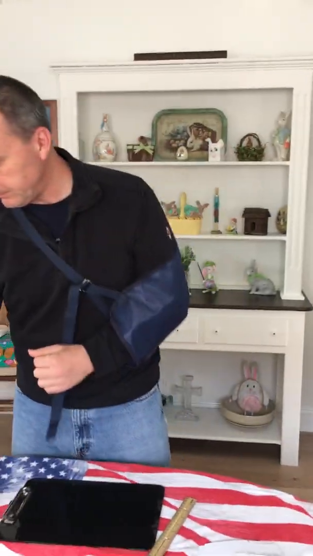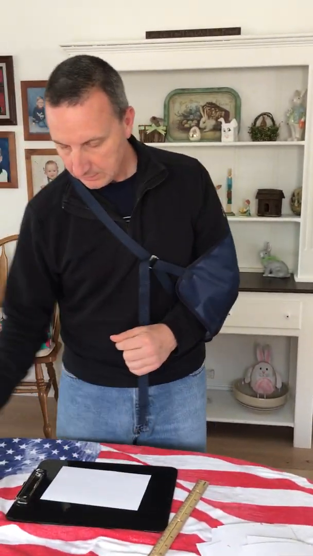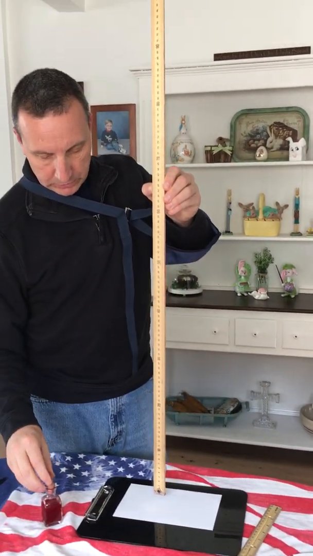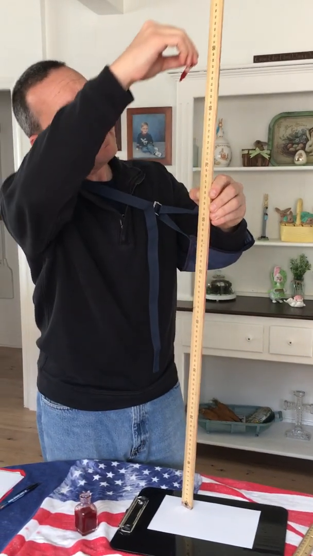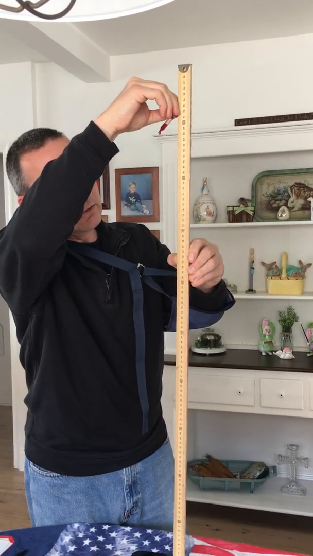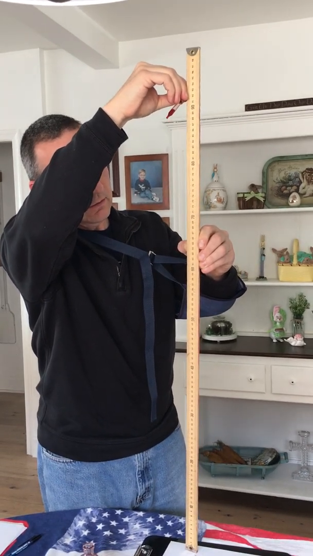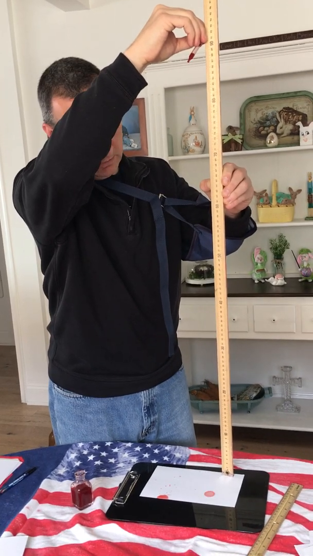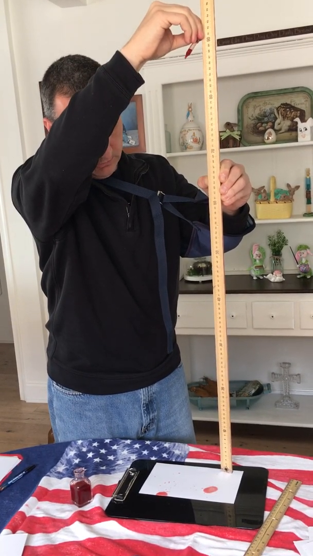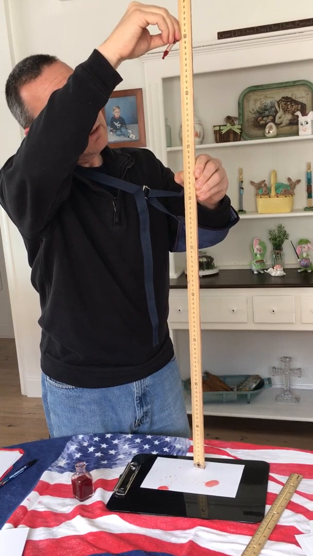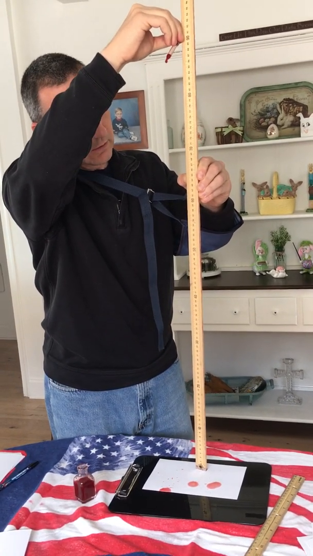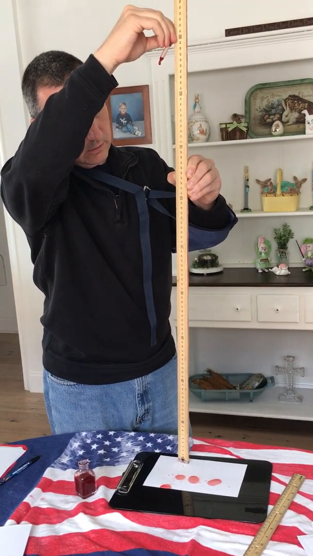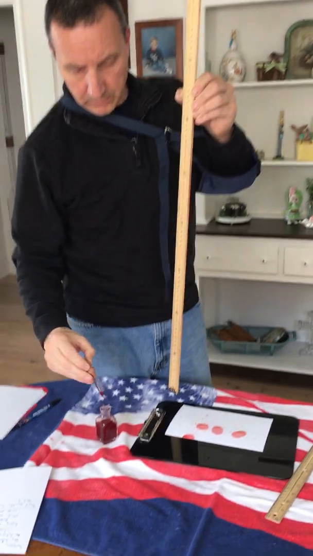And then the last one, 90 centimeters. Like I said, the higher it gets, the harder it is to get them to land right on top of each other. 90 centimeters. 1, 2. Oh, I missed the paper. 1, 2. 1, 2. We'll use this one as the third. 1, 2. Pretty good. Okay.